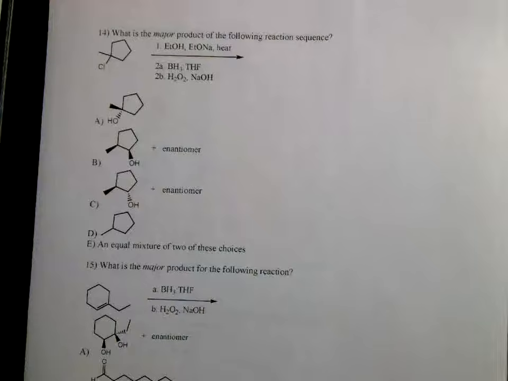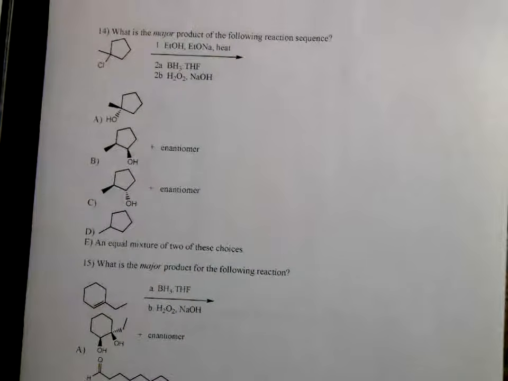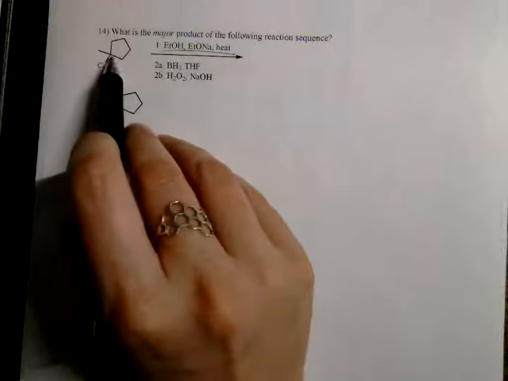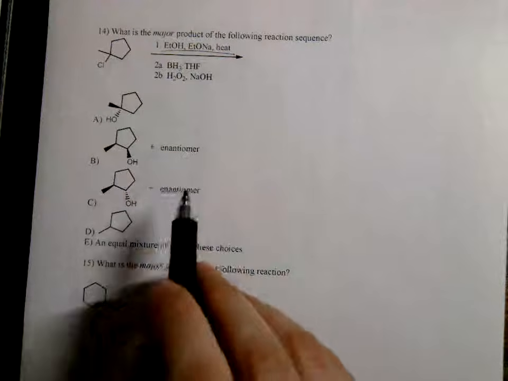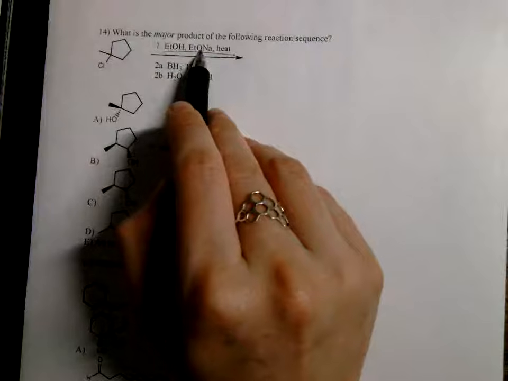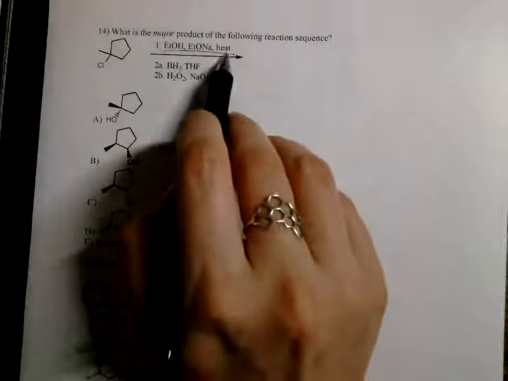Which is the major product of the following reaction sequence? Okay, well, this is not an acid-base reaction because there's no easily available proton. So that has to be an SN2 or an E2. There's no double bond, so it can't be any kind of addition reaction. It's probably going to be an E2 because the strength of this base will take it to the 2 side and the heat will take it to the elimination side.